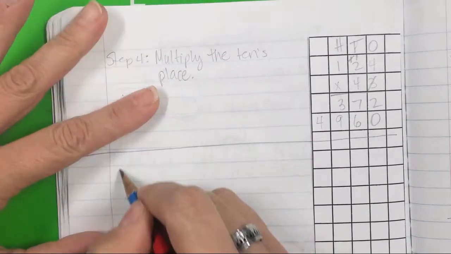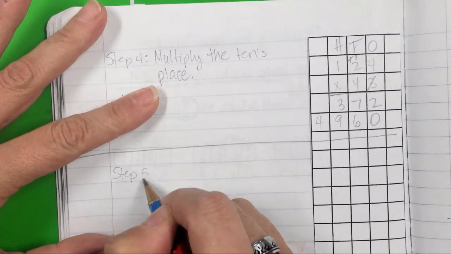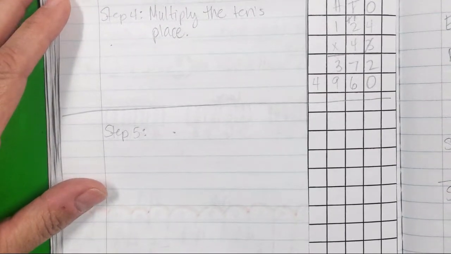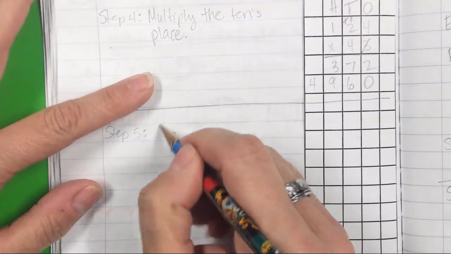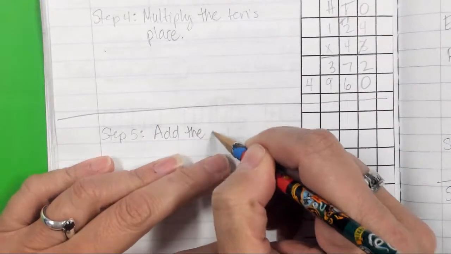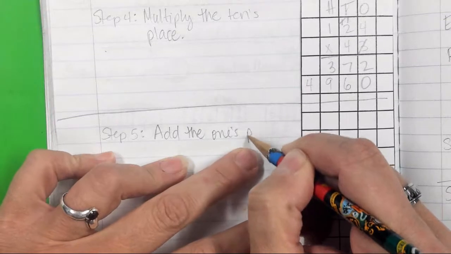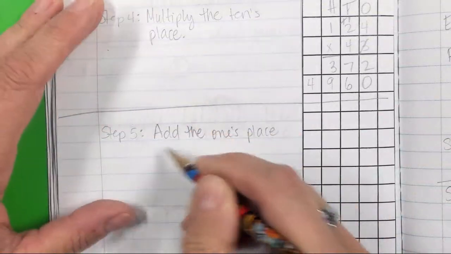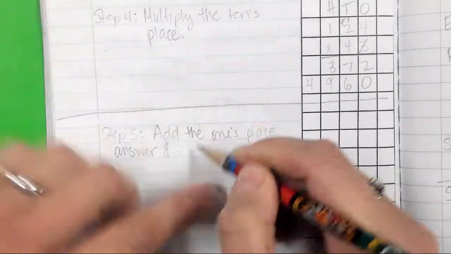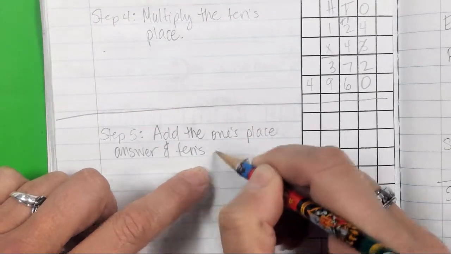Okay, then step 5. We're going to add the ones place answer and the tens place answer together.